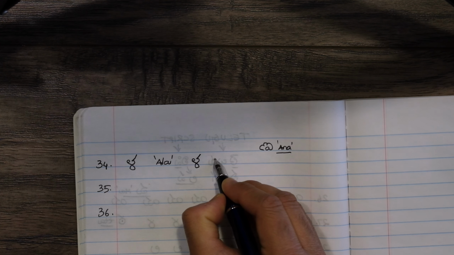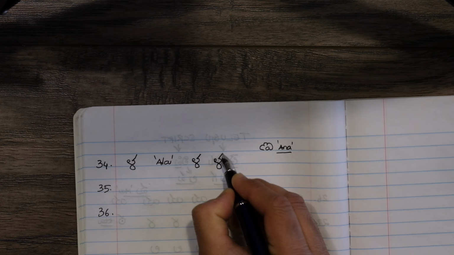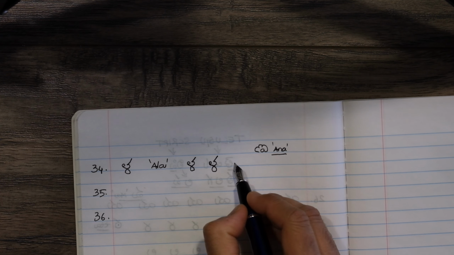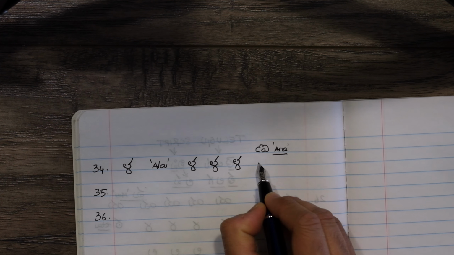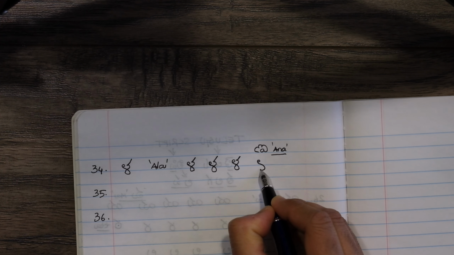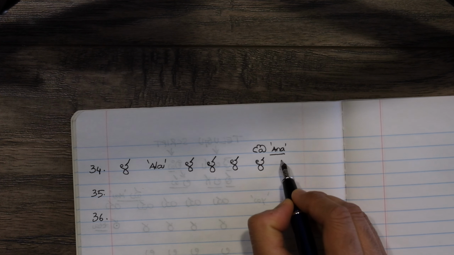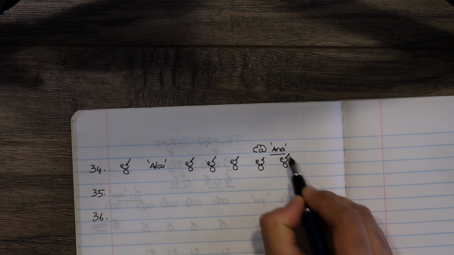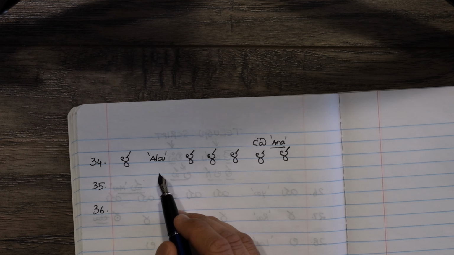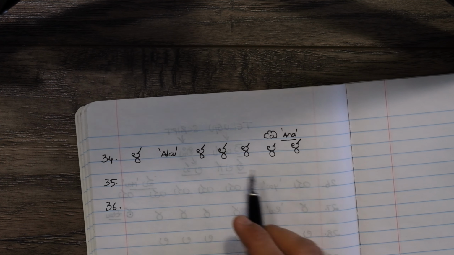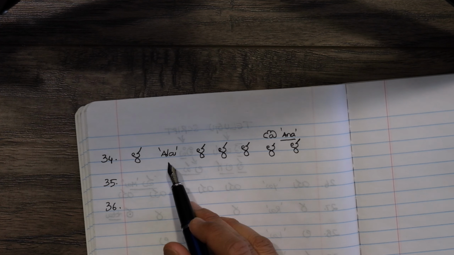Ala. So it takes some time to practice the intricacies of how the symbol behaves like this. But as you practice, it becomes obvious. It is ala. Again, this is ala. Okay.